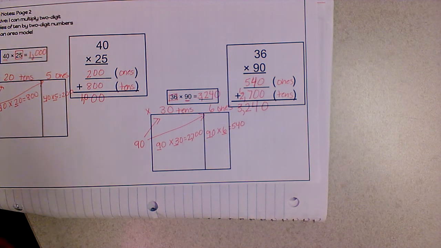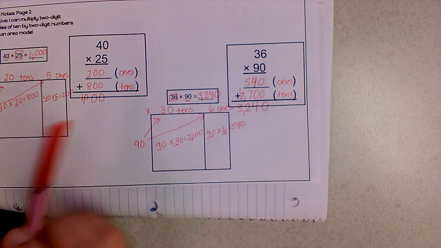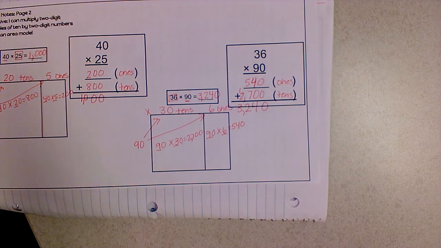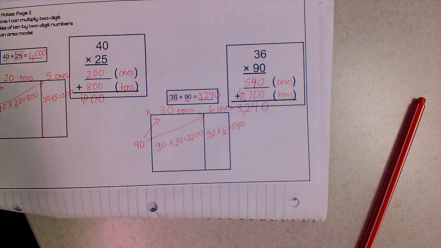Please take your time, 4th grade. Really follow each step using that area model. That area model is our super easy way of solving it. It's one of those good strategies.